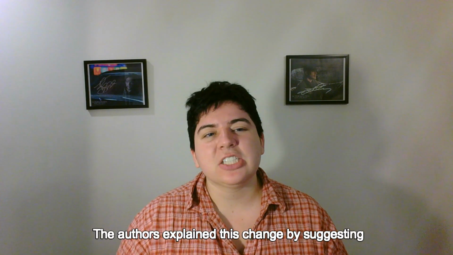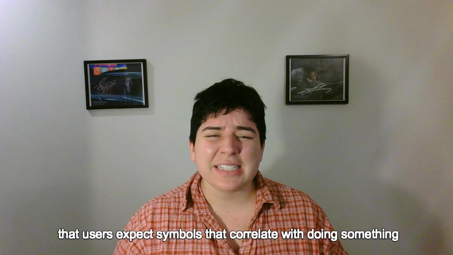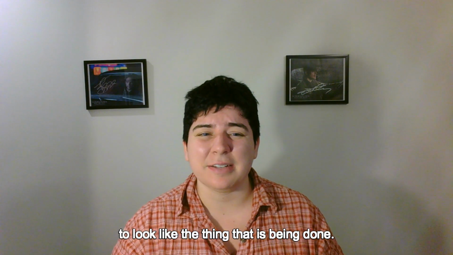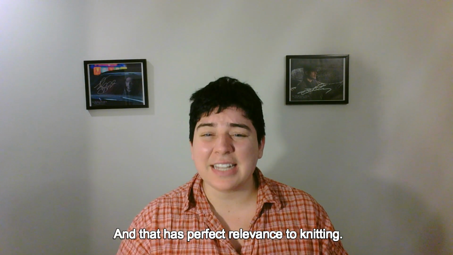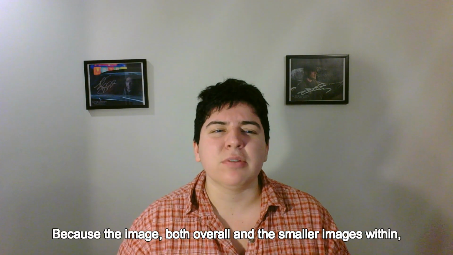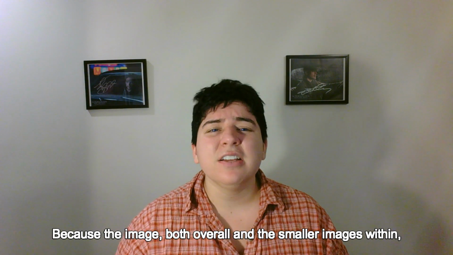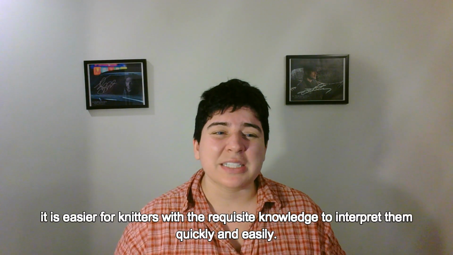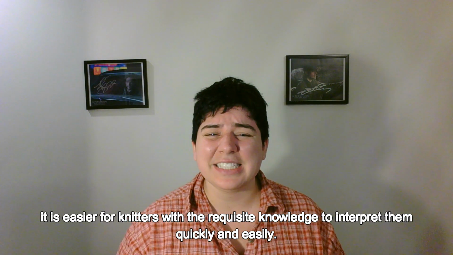The authors explain this change by suggesting that users expect symbols that correlate with doing something to look like the thing that is being done, and that has perfect relevance to knitting. Because the image, both overall and the smaller images within, looks like what will be done overall, it is easier for knitters with the requisite knowledge to interpret them quickly and easily.